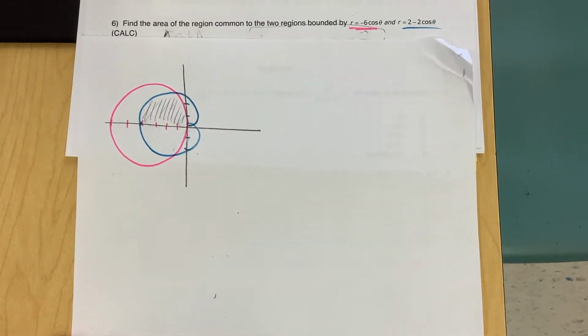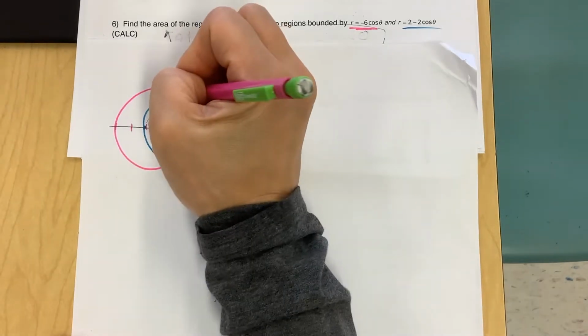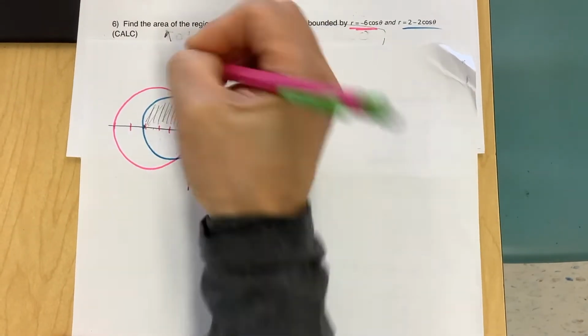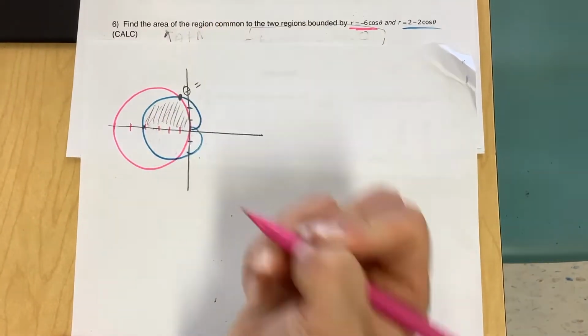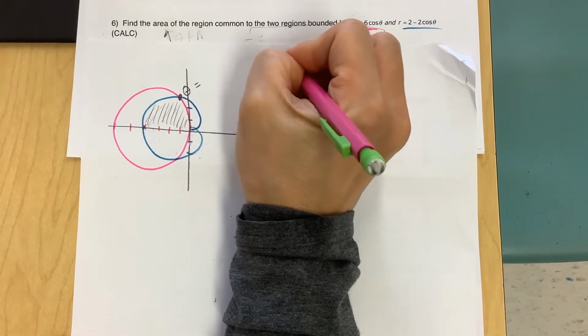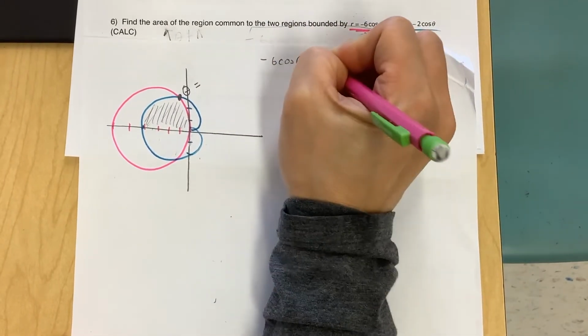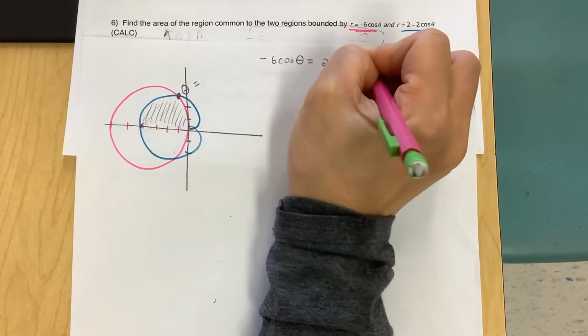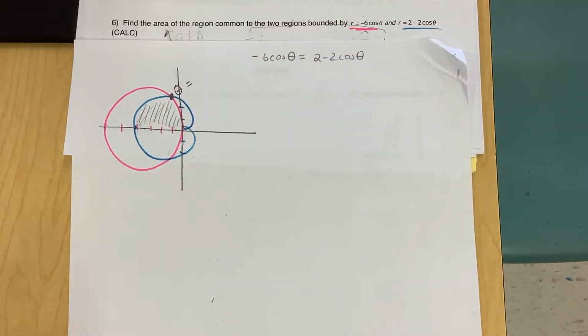First step, if there's a point of intersection, we need to find that. So that's right here. So we need to figure out what this angle is. So we're looking for where this is equal to 2 minus 2 cosine theta. Now you can solve this by hand. But remember we talked about you can do intersection on the calculator. But remember intersections on the calculator you can only do in function mode.